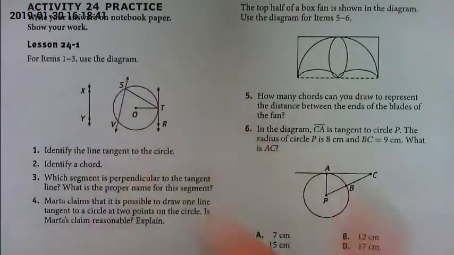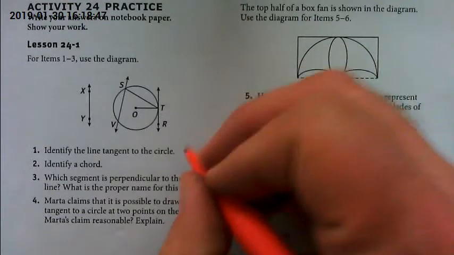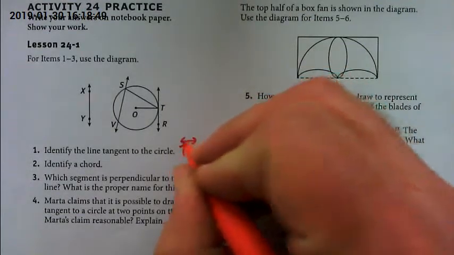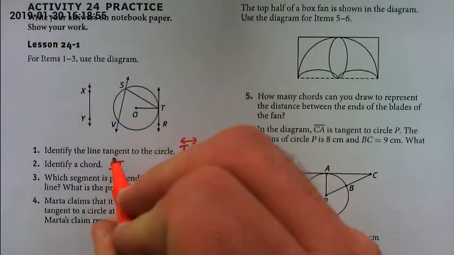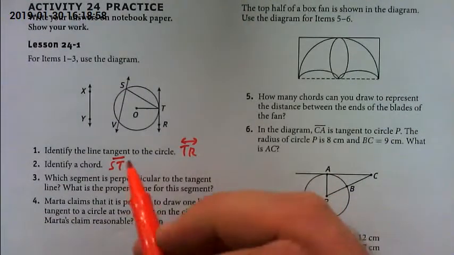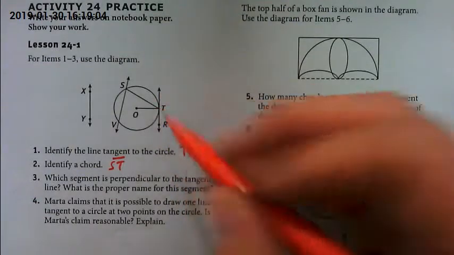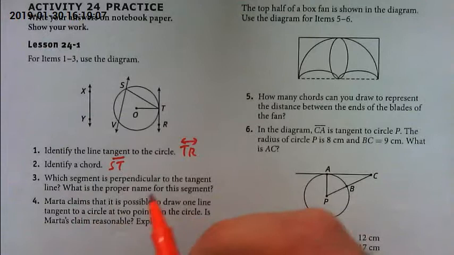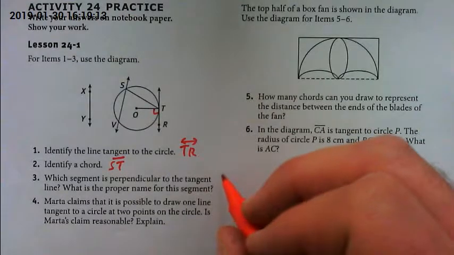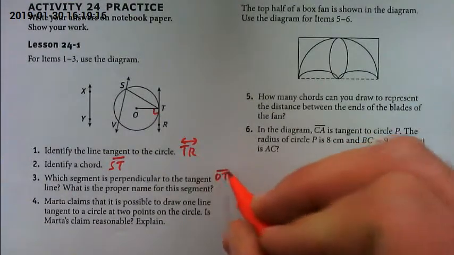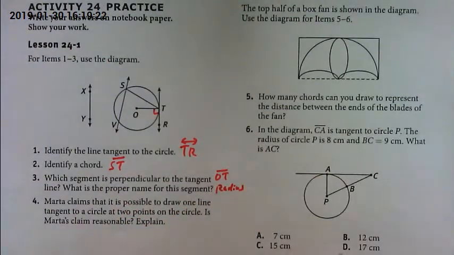On the first part, we're identifying different parts. It says identify the line tangent to the circle. Well, that would be TR. So the tangent line here is TR. Identify a chord. The chord would be ST. A tangent line intersects a circle at exactly one point, so this line is intersecting at exactly one point. Which segment is perpendicular to the tangent line? OT, because it's a radius. A radius is going to be perpendicular to a tangent. What's the proper name for this segment? Like I just said, it's a radius.